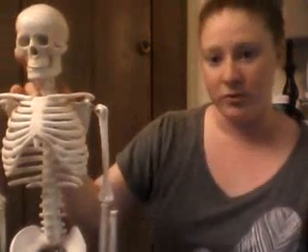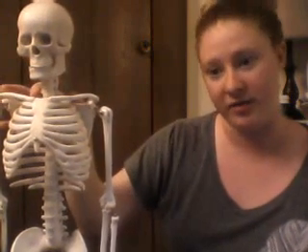And you'll find the squamous part, which is the flat part of the temporal bone. Inside the temporal bone, you'll find the petrous part. Inside here are the middle and inner ear cavities. There's also the internal acoustic meatus, where cranial nerves 7 and 8 pass through.